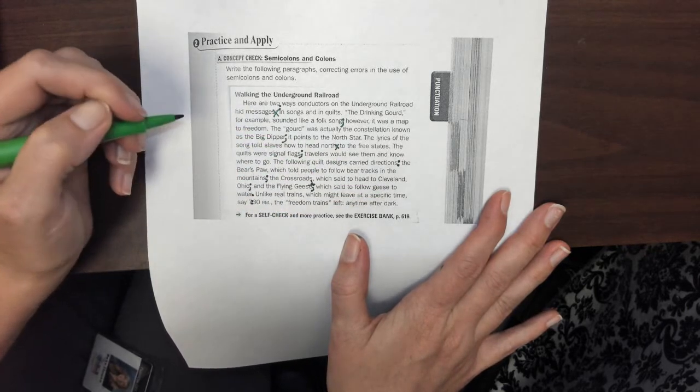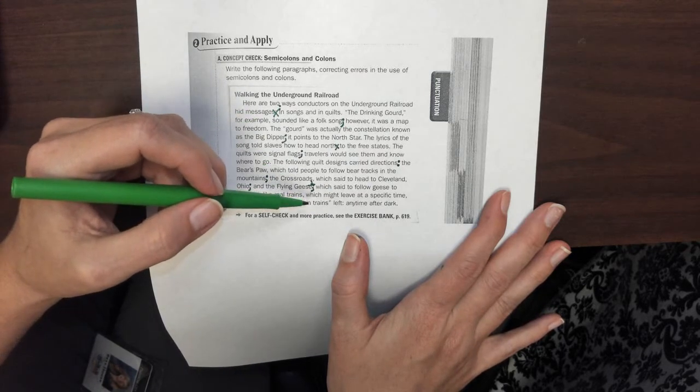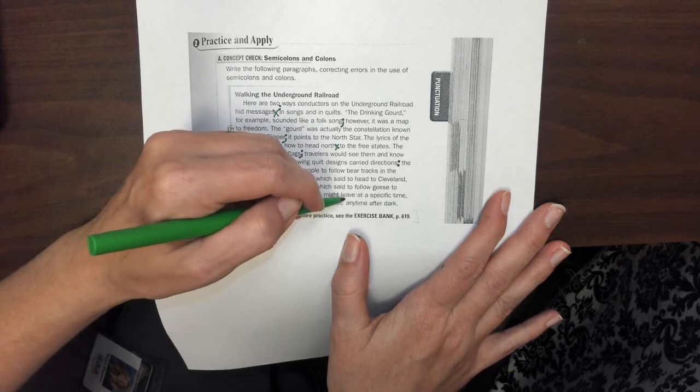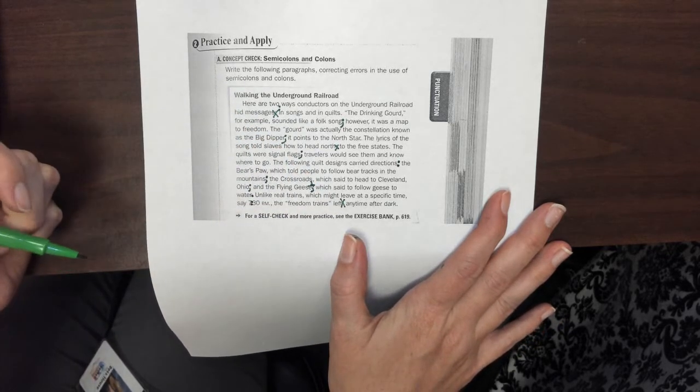We use a colon between the hour and the minute to express time. The Freedom trains left any time after dark. We need to get rid of this colon because we never put a colon after a verb, and left is a verb.